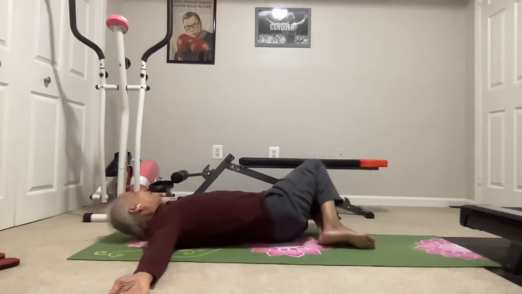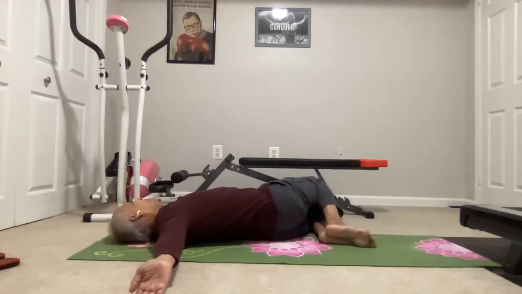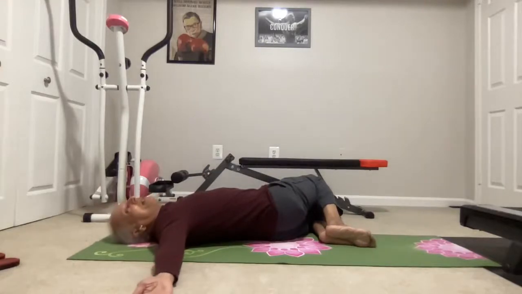Go back again to the opposite side. Put both the knees on the ground. Turn your head. Look towards your right hand.